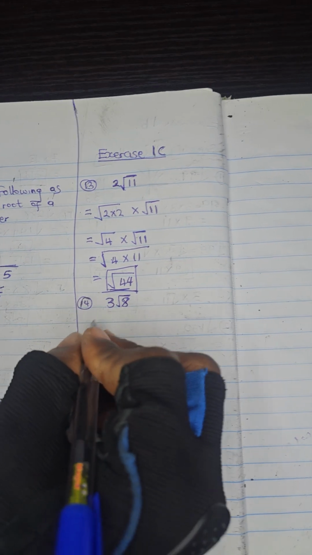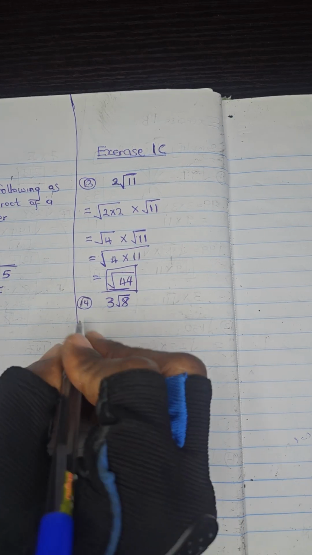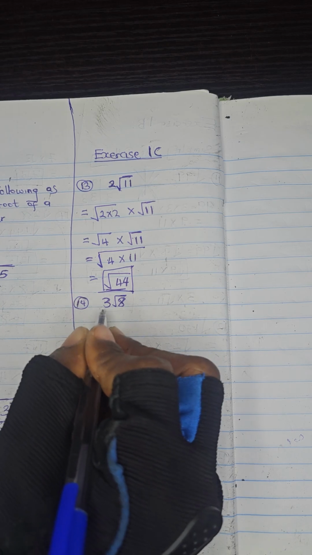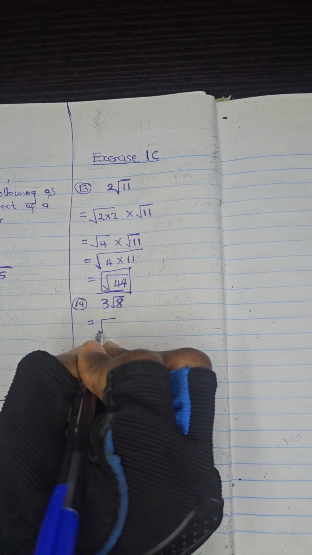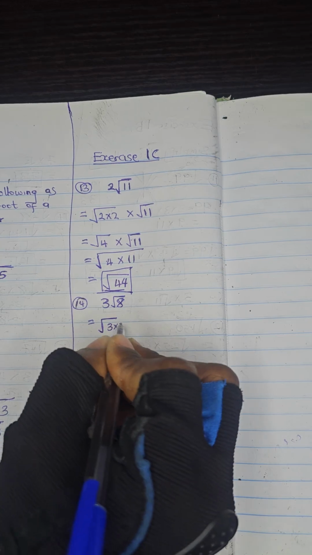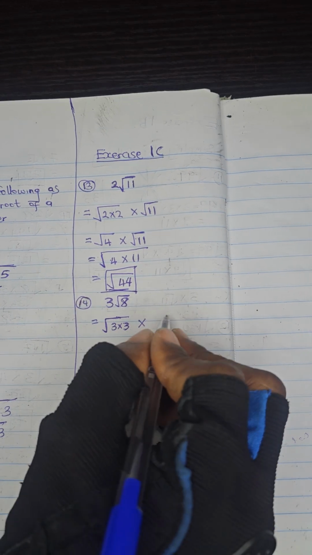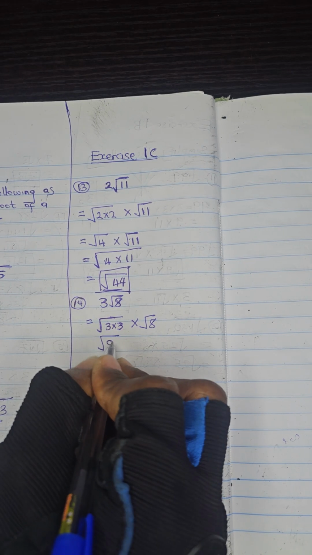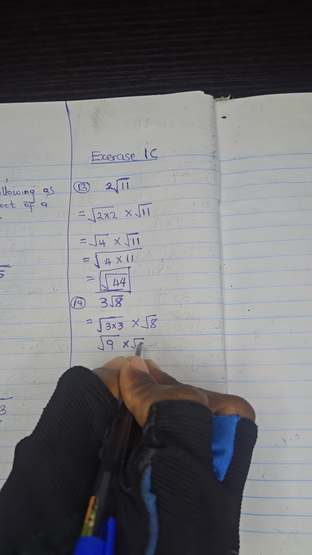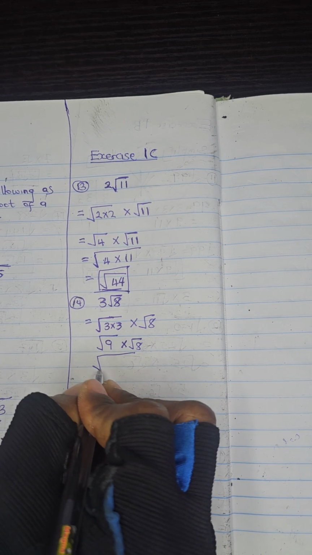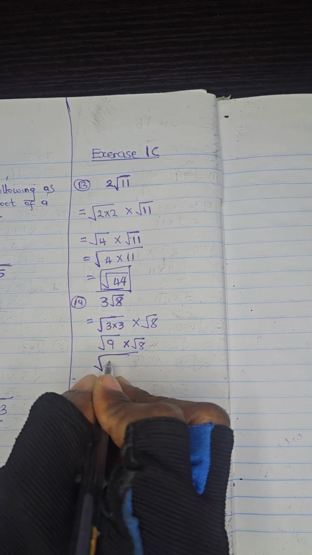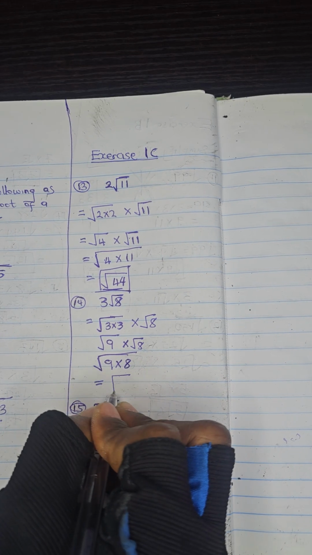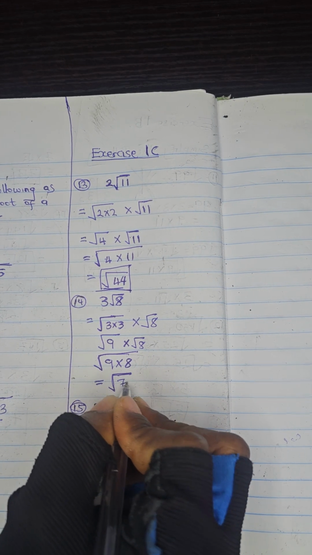Let's go to the next one. This is number 14. To bring this 3 inside the square root, we just do root 3 multiplied by 3, which is root 9 multiplied by root 8. Bringing all of them under one root, that is 9 times 8. So your final answer is square root of 72.